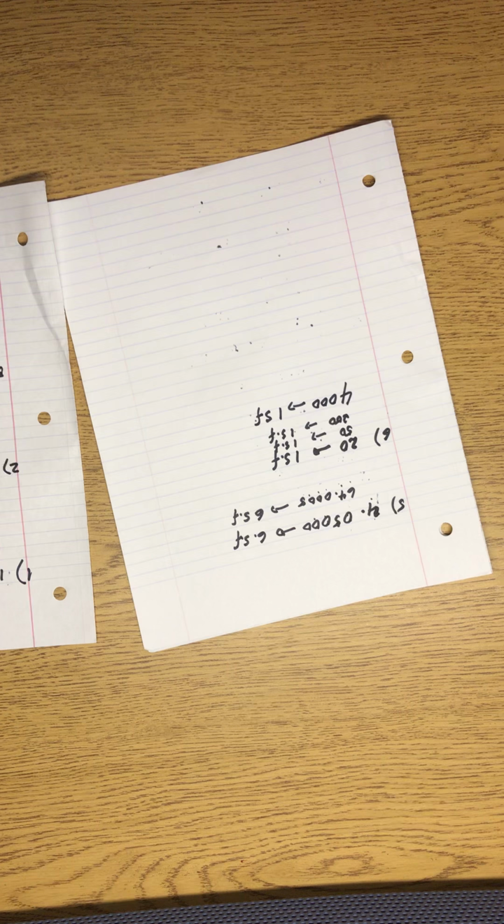Alright guys, I hope this helps you understand significant figures. Our first rule was from 1 to 9, they all count as significant digits. Our second rule was zeros that are sandwiched count as significant.